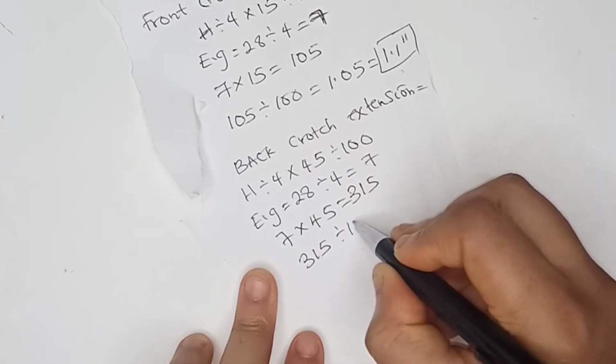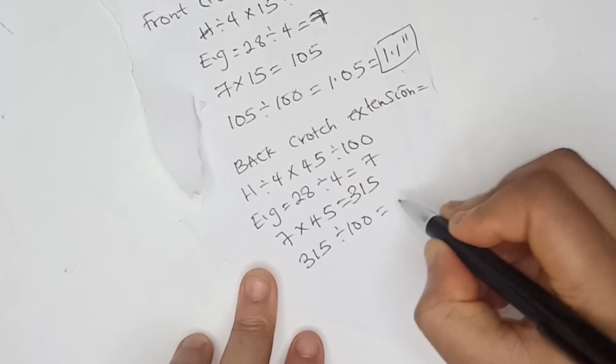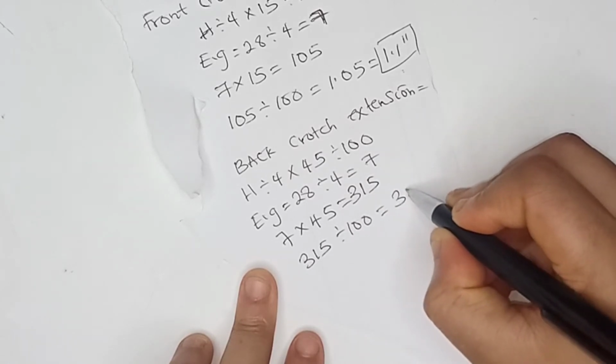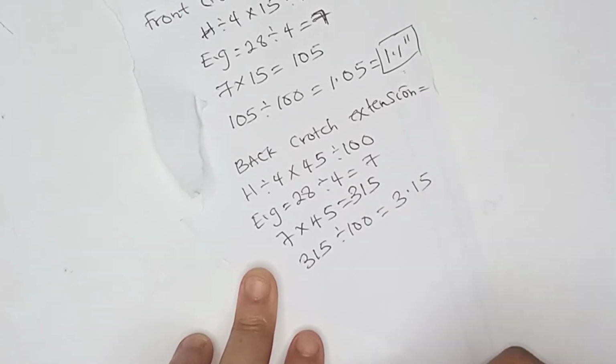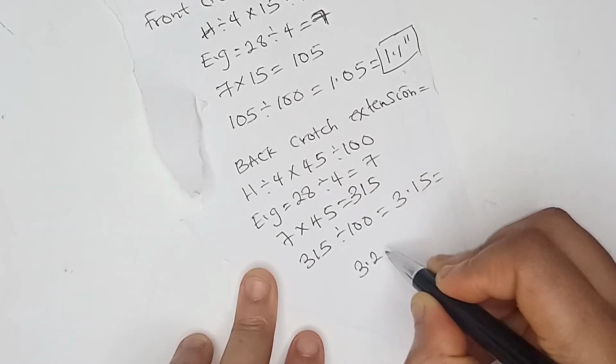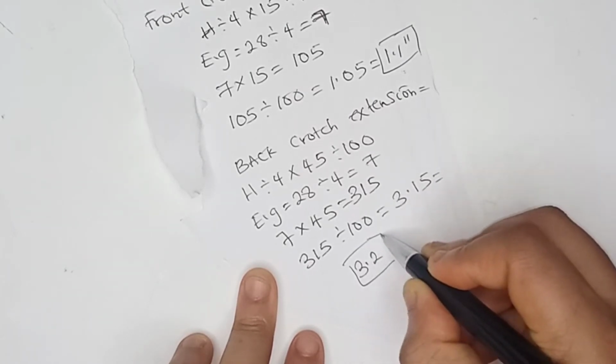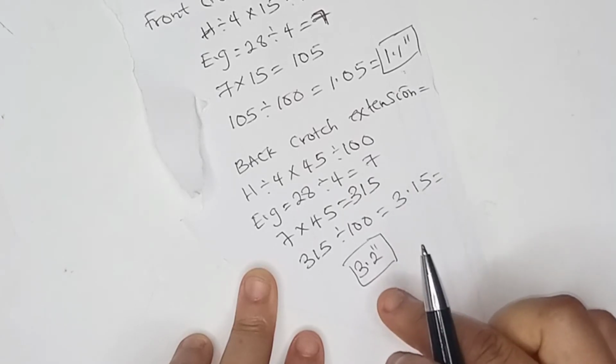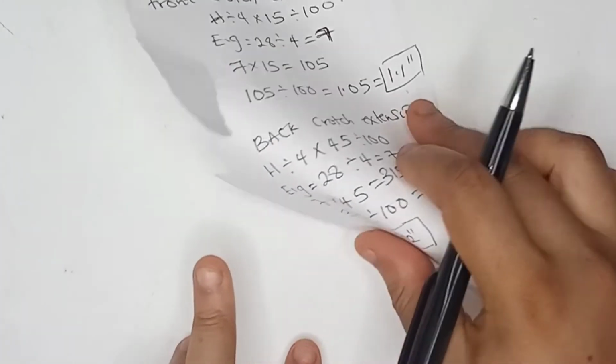Remember, for the front one, we divided the hip by 4 and multiplied it by 15, but for the back you multiply by 45. So this is what I have for the back crotch extension.